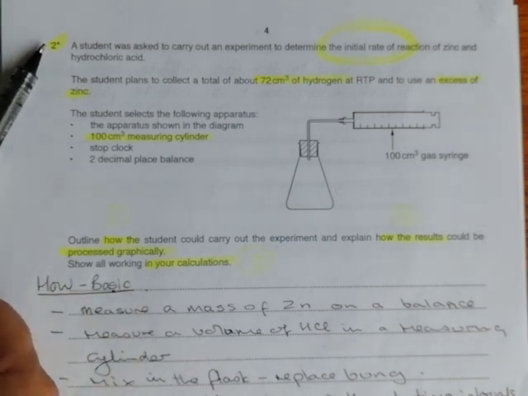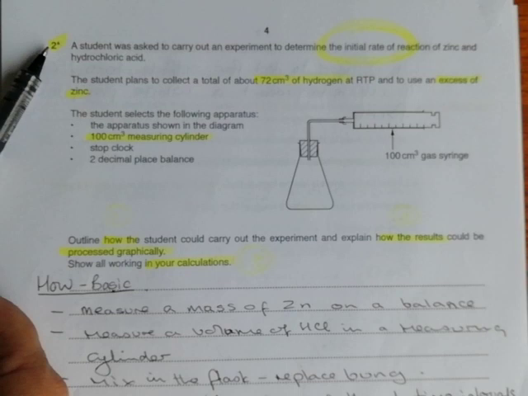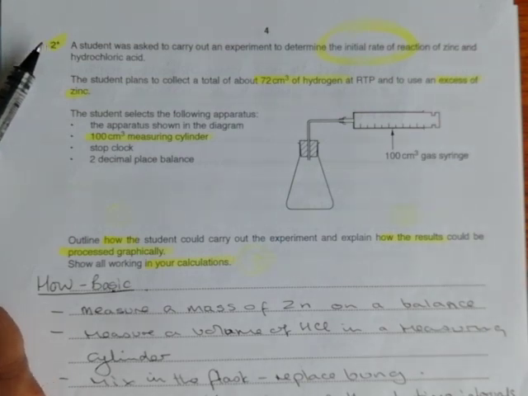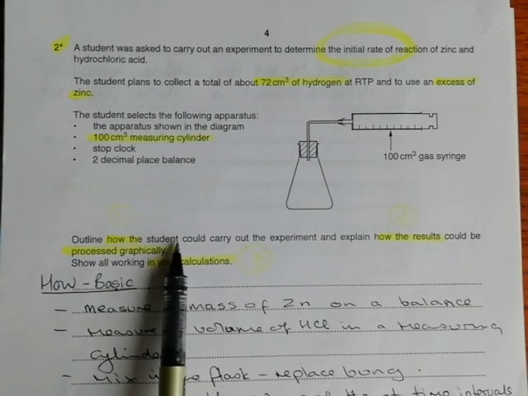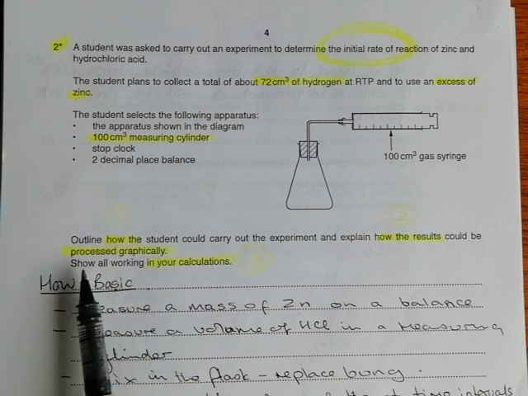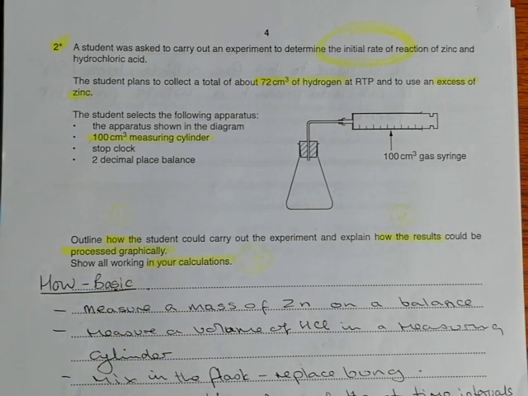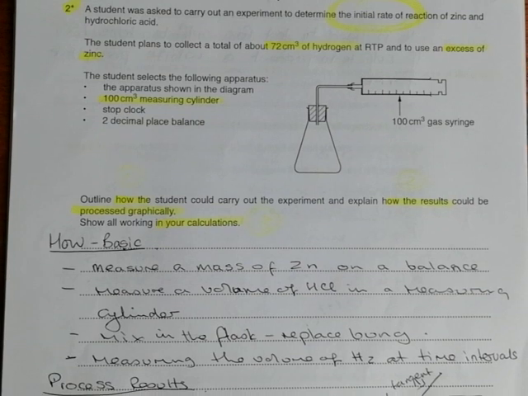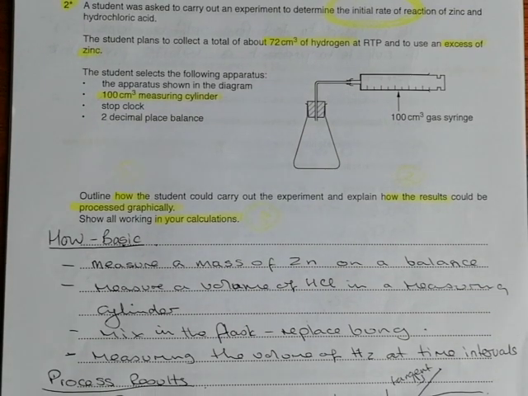So this is what's called the level of response question, where you get up to 6 marks. And the mark scheme is based on 3 separate sections when you read the mark schemes for these. So they've usually got 3 separate things to be completed in them. So your 3 separate things are: how are they going to do it, how are they going to process the results, and there's going to be some calculations. So I would go about this way round. I would start with the how. How are you going to do this experiment?